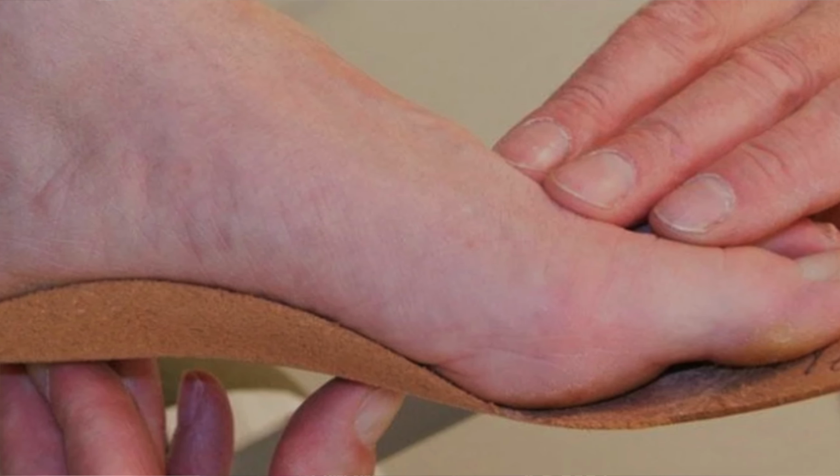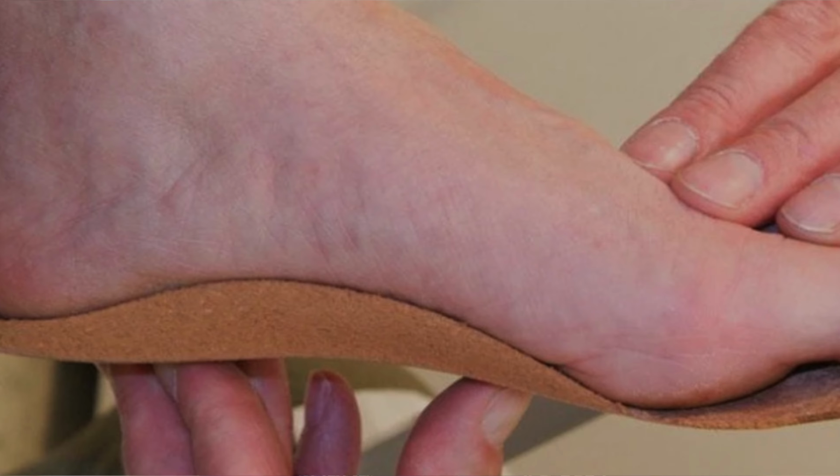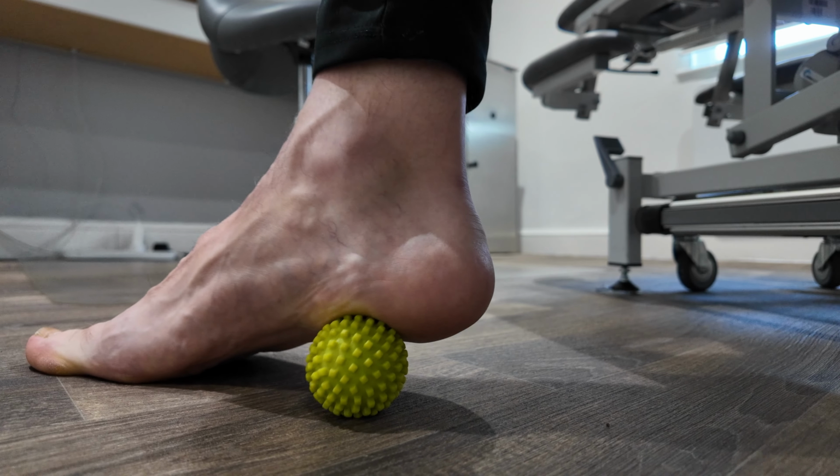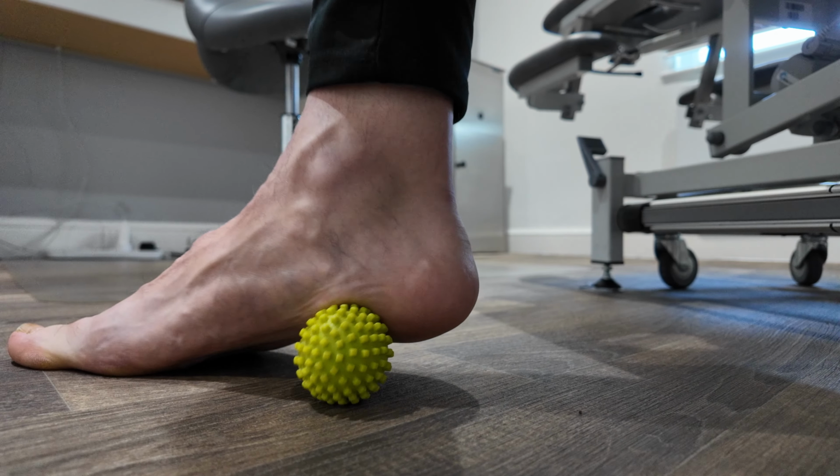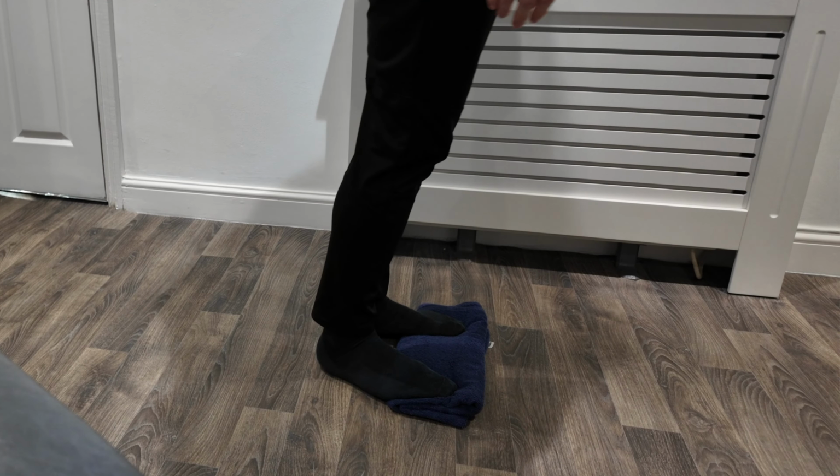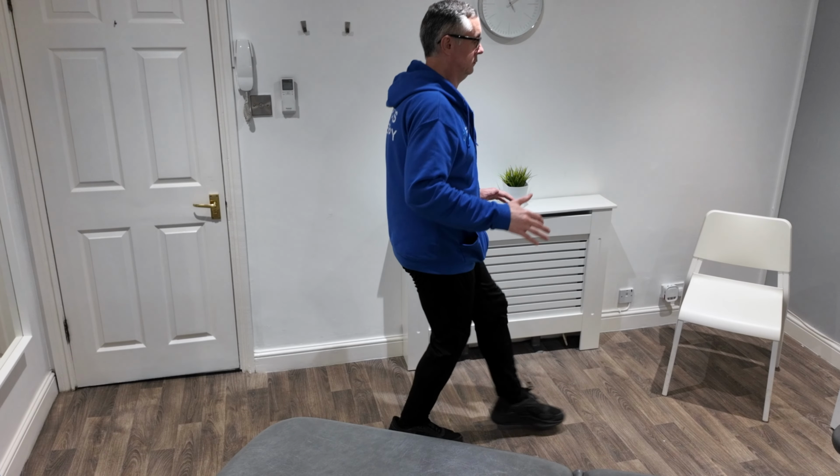Paying attention to footwear now, so wearing good quality trainers or shoes with good arch support is highly recommended. You may in some cases need custom or over-the-counter insoles just to help with a little bit of even weight distribution across the foot. Self-massage, so massaging the arch of your foot with a tennis, golf or spiky ball can feel quite satisfying. So once pain improves, we want to then gradually build strength back with exercises like calf raises and single leg balance drills.